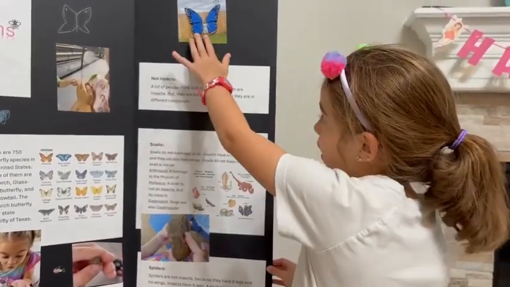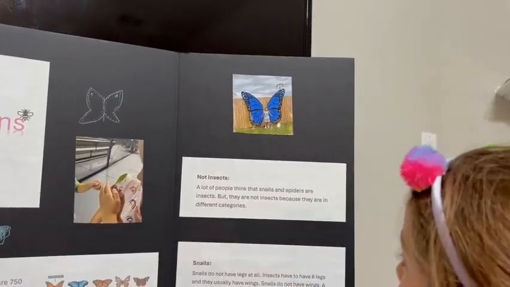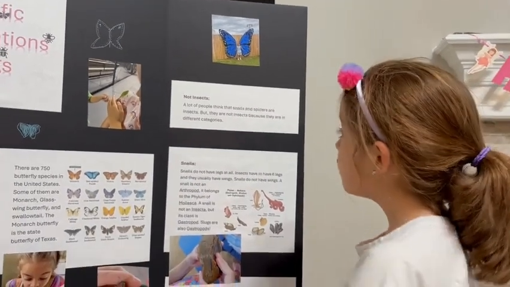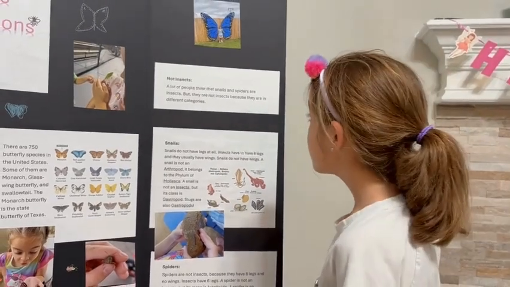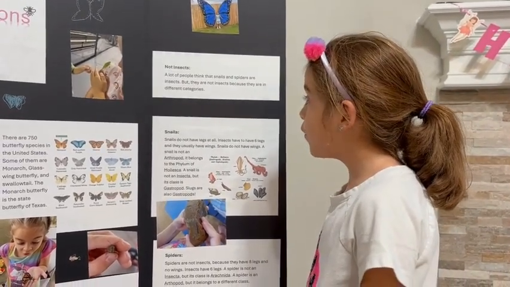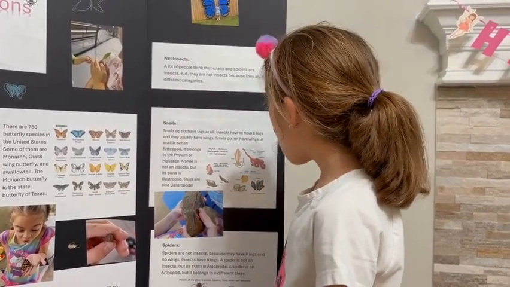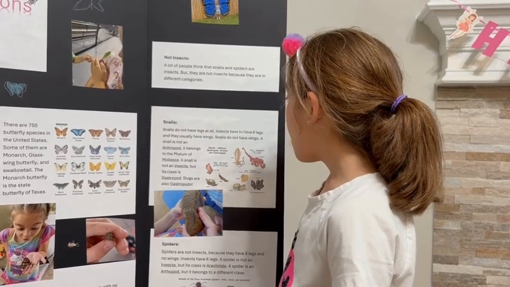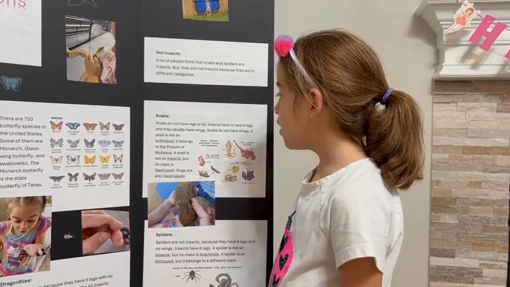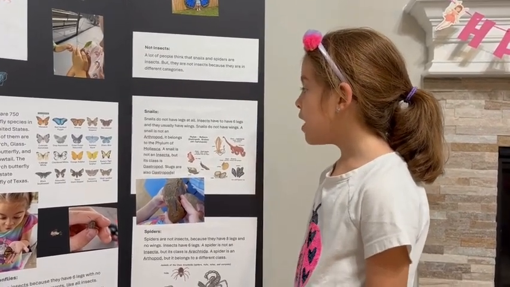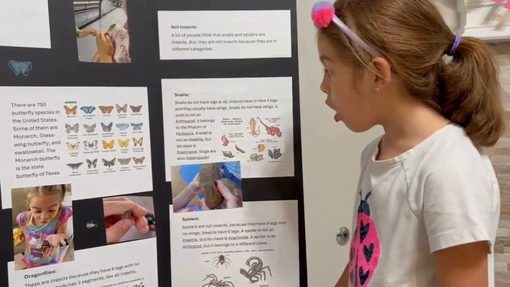Not insects, like I am not an insect up here. See, I'm not an insect. A lot of people think that snails and spiders are insects, but they're not insects because they are in different categories. Snails do not have legs at all. Insects have to have 6 legs, and they usually have wings. Snails do not have wings. A snail is not an arthropod.